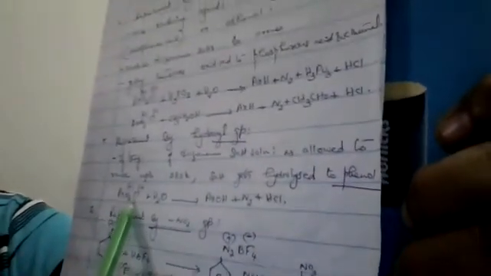Next, replacement by a hydroxyl group, OH group. The temperature of the diazonium salt solution is allowed to rise up to 283 Kelvin. The salt gets hydrolyzed to phenol. So the reaction: ArN2Cl plus H2O gives ArOH plus N2 plus HCl. And the replacement by NO2 group.